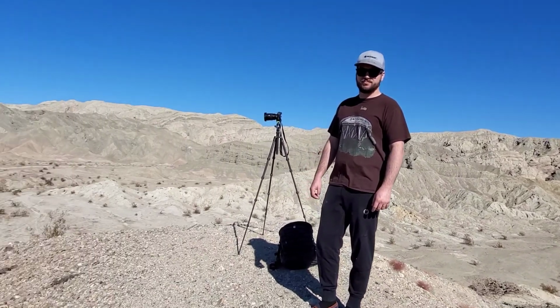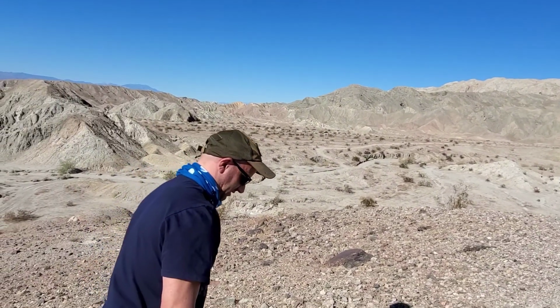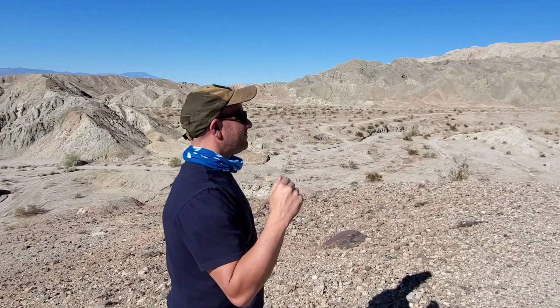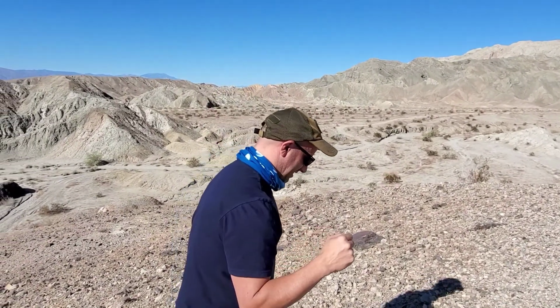the rock units that are exposed, which one of the reasons I love coming here is because it's easy. You're only dealing with one formation broken into two members. It's the Palm Spring Formation, and it consists of an upper and lower member.